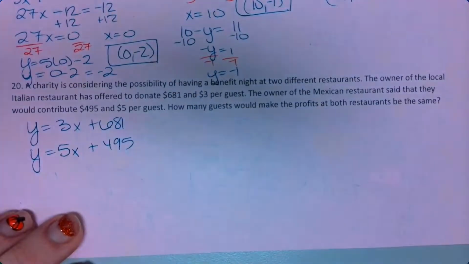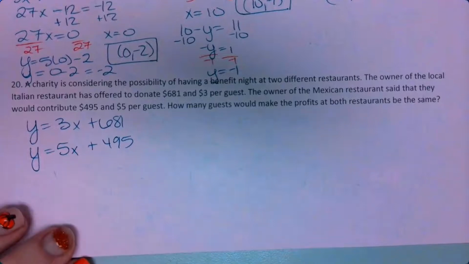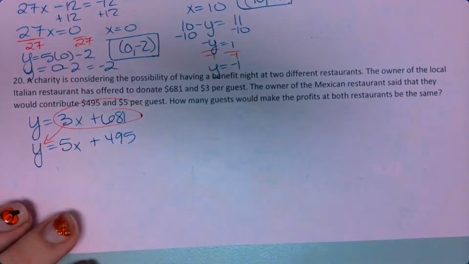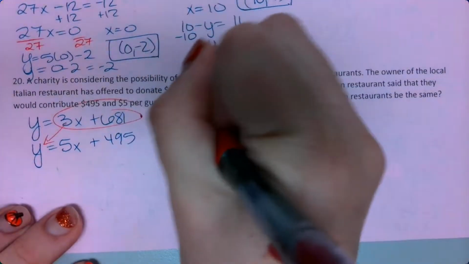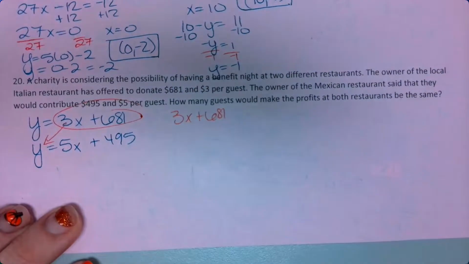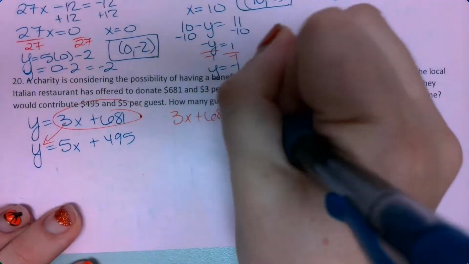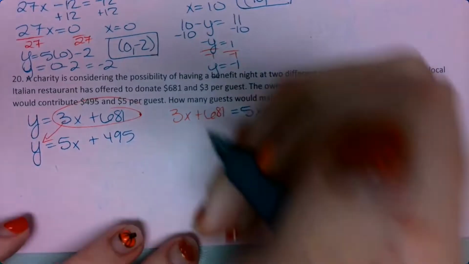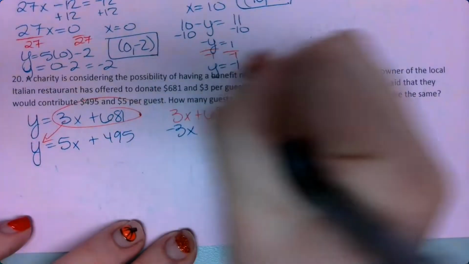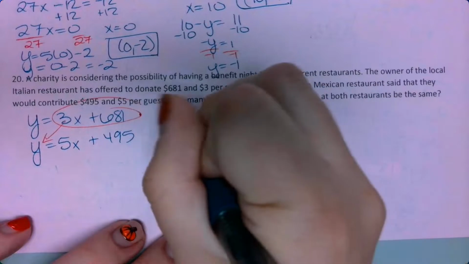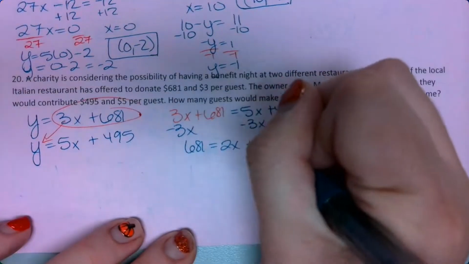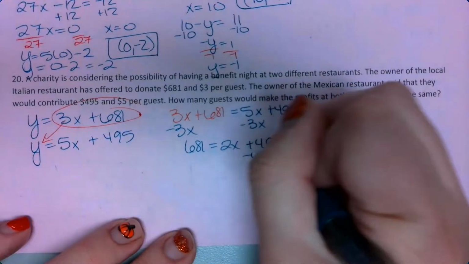How many guests would make the profit at both restaurants the same? So since I have y alone, I'm going to plug this in for y in my other equation. So I'm going to have 3x plus 681, and then this is going to equal 5x plus 495. So I'm going to go ahead and solve this. I'm going to subtract 3x on both sides. That gives me 681 equals 2x plus 495. Then I want to subtract 495 on both sides.